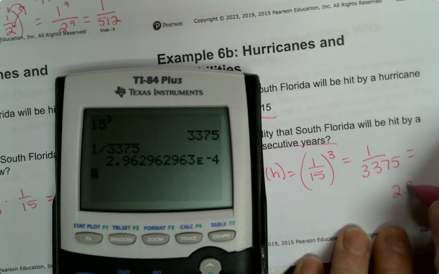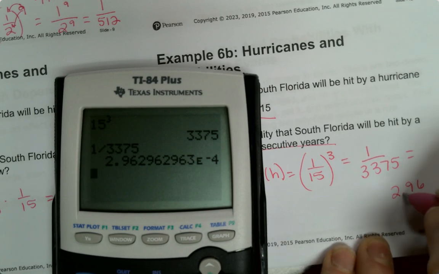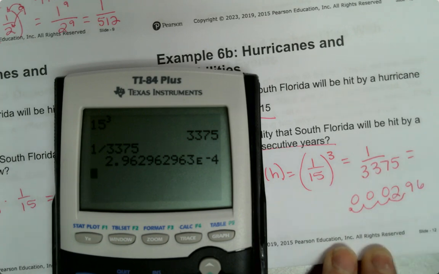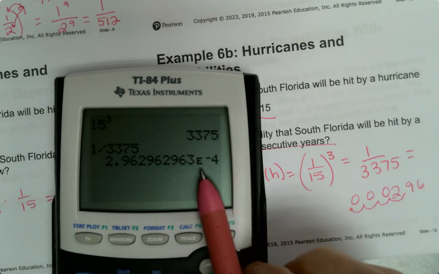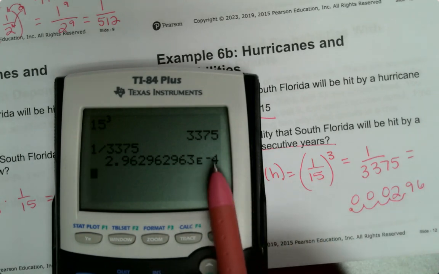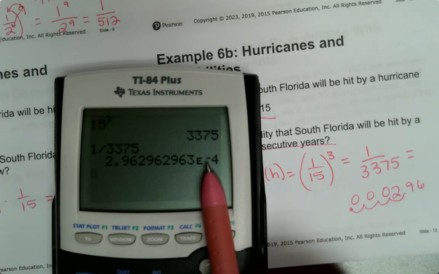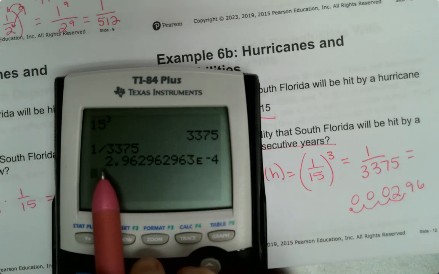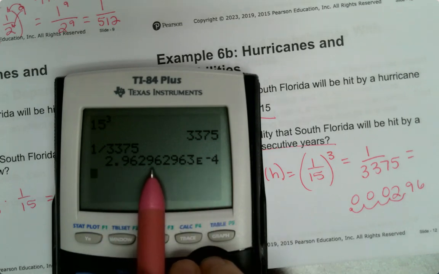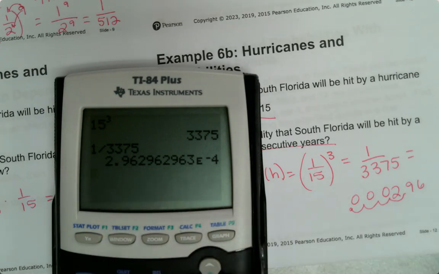So it says e to the -4. That means I need to move this over, scientific notation. 1, 2, 3, 4. So that's what that means. The e to the -4 means scientific notation, means times 10 to the -4. Because that's a negative, we move the decimal over to the left 4 places. If this was positive, we'd move the decimal over 4 places to the right.